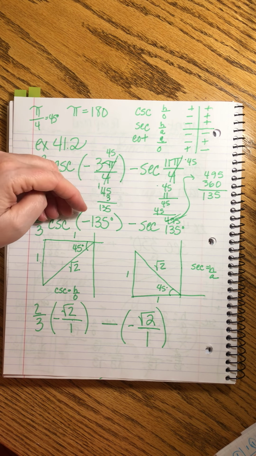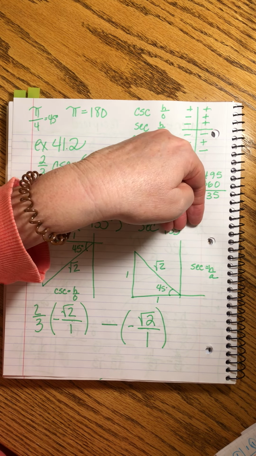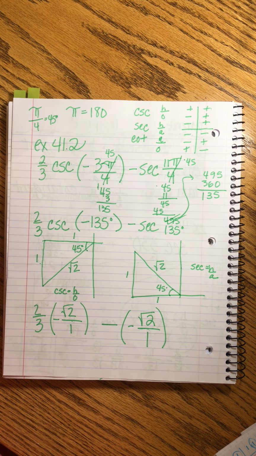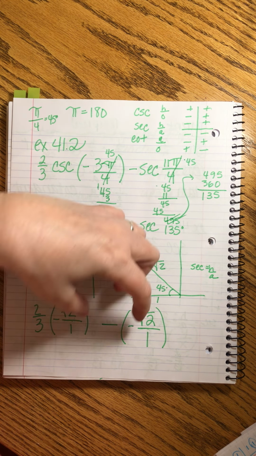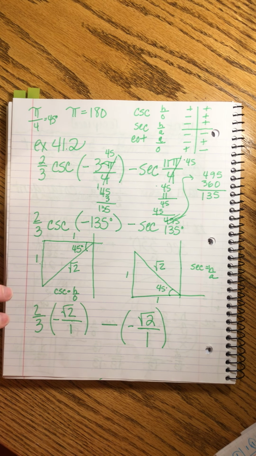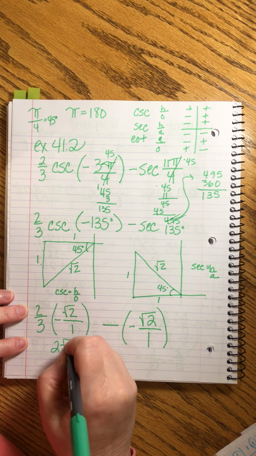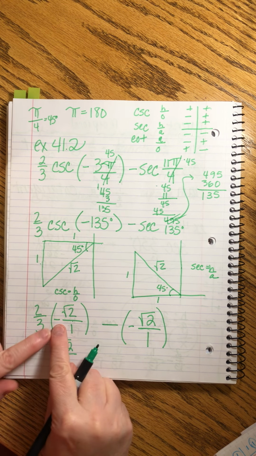Interesting, right? We found the cosecant of negative 135 and the secant of positive 135 we subtracted, and we see it came up as the same number. All right, let's multiply through and see what we get. This will become negative 2 times the square root of 2 over 3.